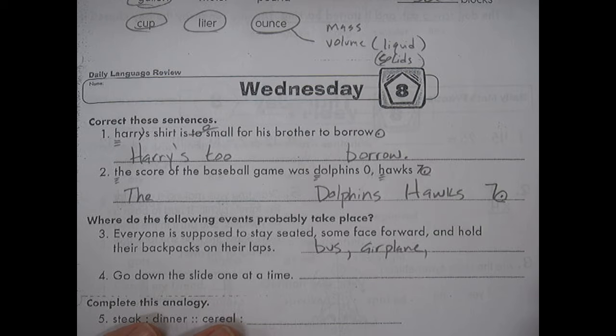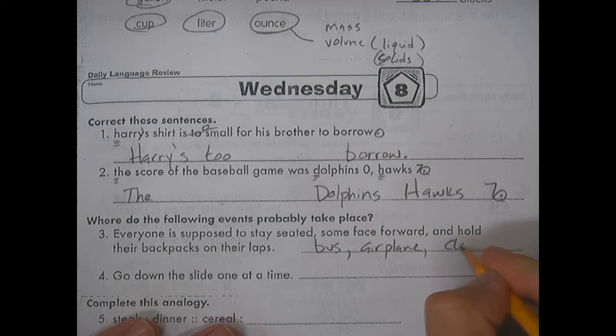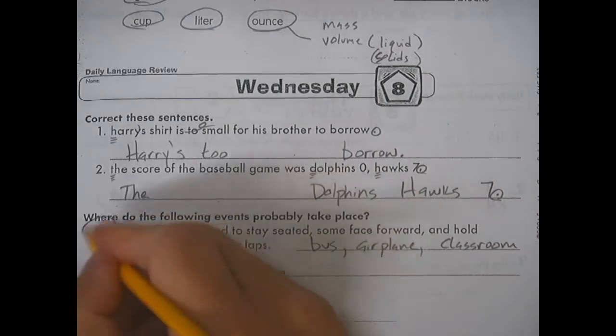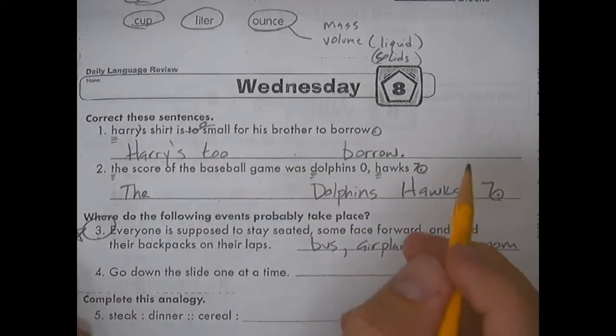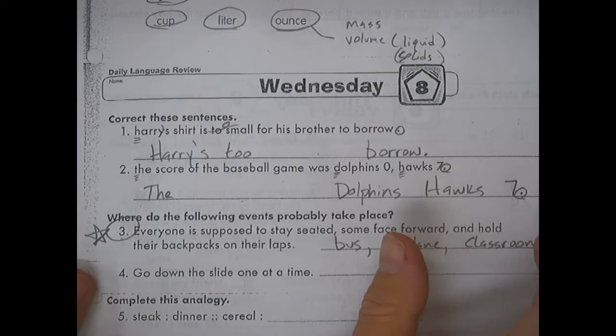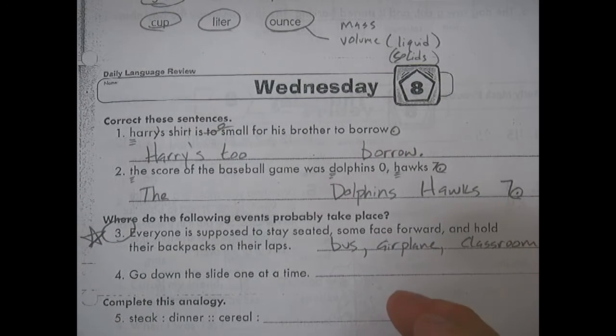I don't really know where else. Oh, how about this one? Maybe in a classroom? You know what? That's a very interesting one right there. So, if you have something different for 3, let me know. Send it to me in an It's Learning message or something like that.